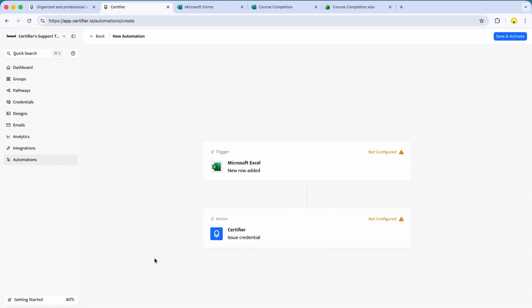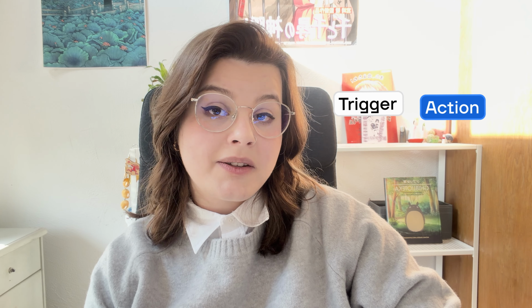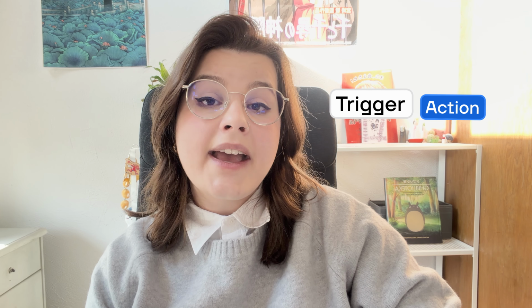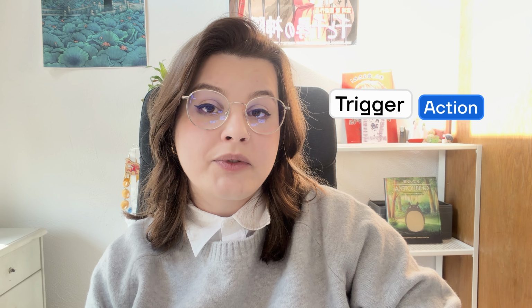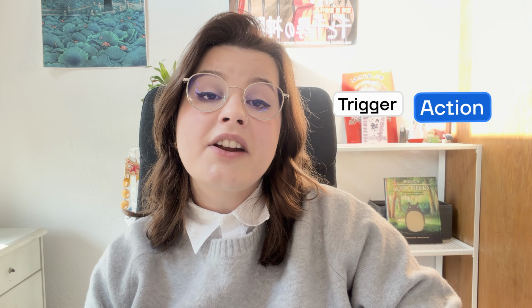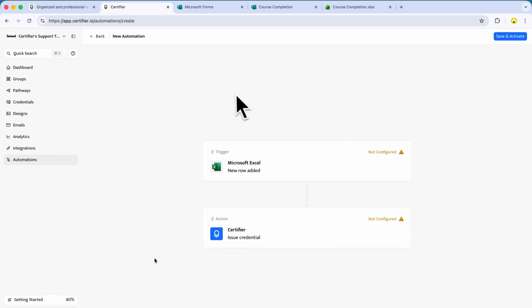Now here's our automation. It works with a trigger and action. Trigger is when something happens in the Excel spreadsheet created by your Microsoft form, and the action is what Certifier does in response. Let's set up the trigger first.